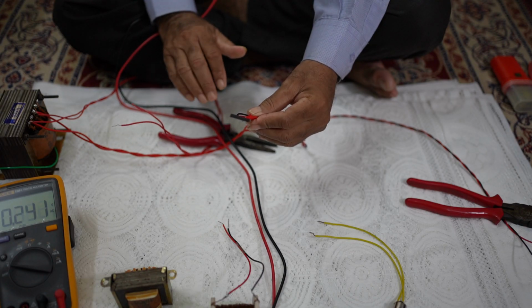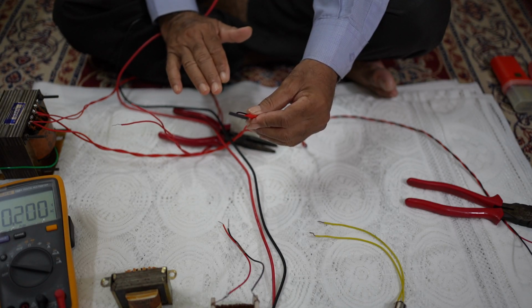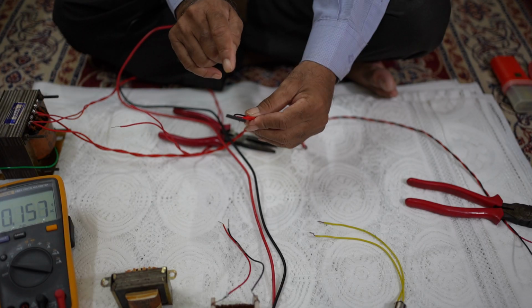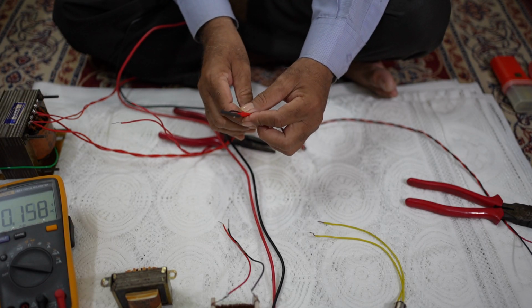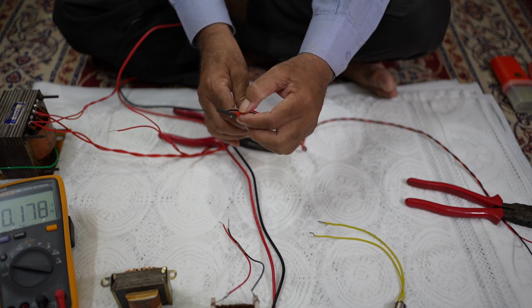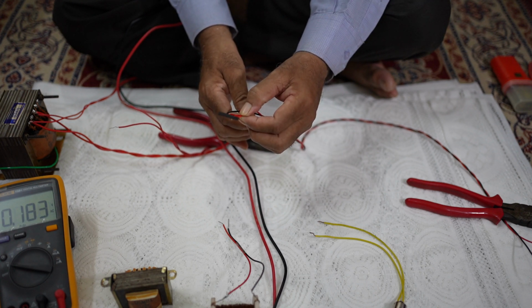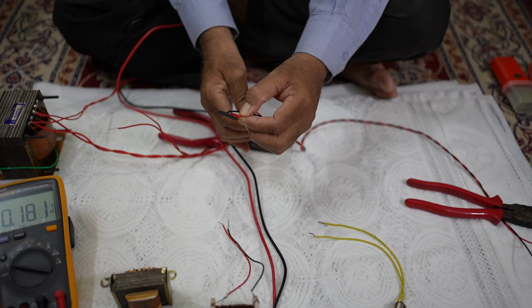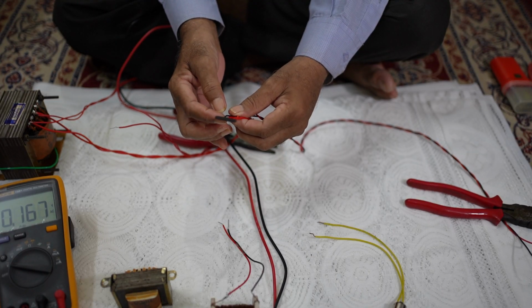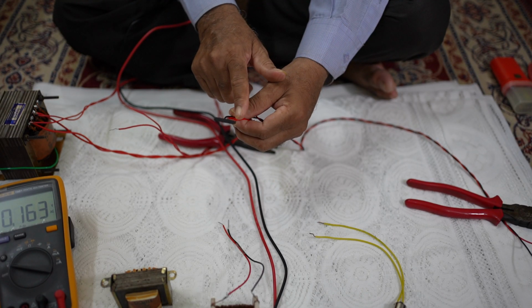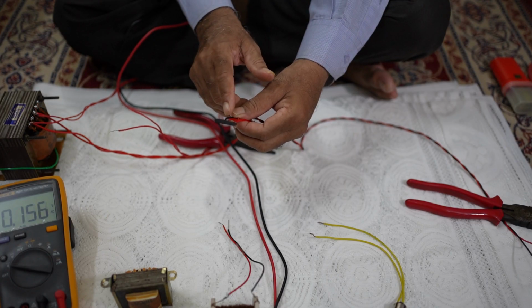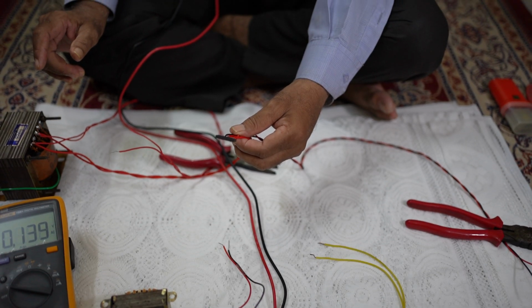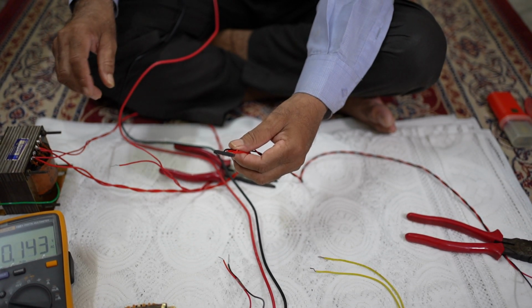That means our AC input of 14 volt is entering here and the output is DC, and we have given a red wire for positive and a black wire for the negative. That means these two terminals are DC terminals and the center terminals are the input terminals. That means alternating current will be provided there itself.